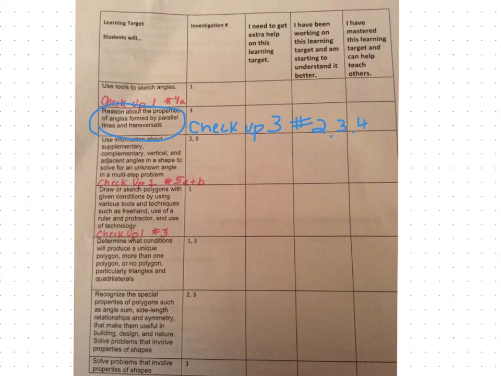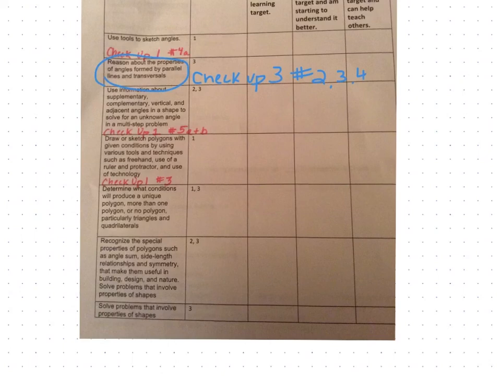as a result. The very first problem of the checkup goes along with this last learning target, solve problems that involve properties of shapes. In the first one, you had to realize that the side lengths and the angles of a parallelogram, when they're opposite of one another, they are equal. So this was from checkup 3, the very first problem. So with all of these, you want to go ahead and rate yourself as to how you feel your learning is in each of those areas.